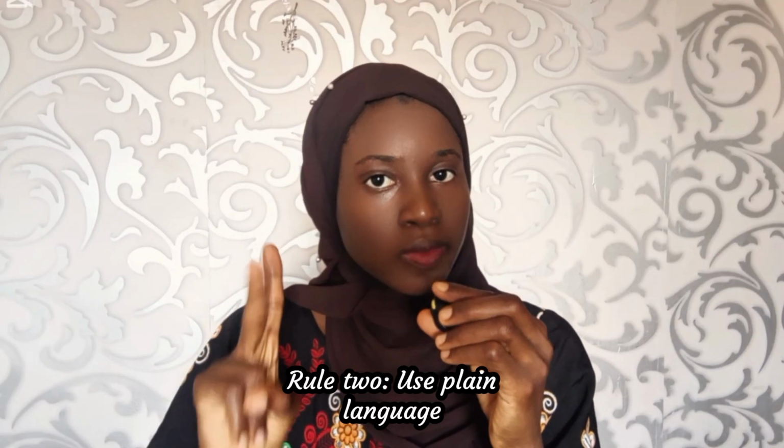Now, rule number 2 is to use plain language. You want to avoid using technical jargon. You want to avoid using specialist words, except if those words are something that your respondents are familiar with. They know it and they know the meaning. And even then, you can provide maybe a simple explanation of it. Your questionnaire should not confuse your respondents.